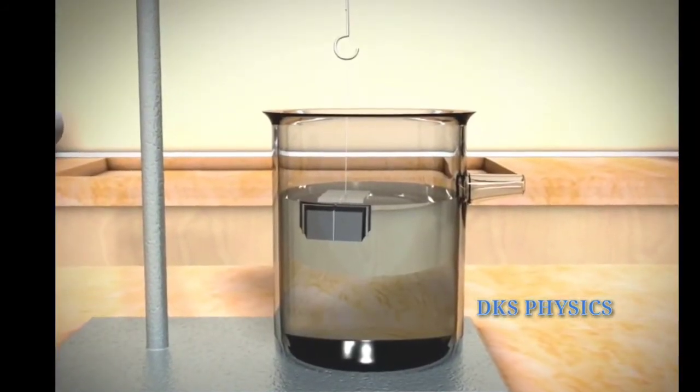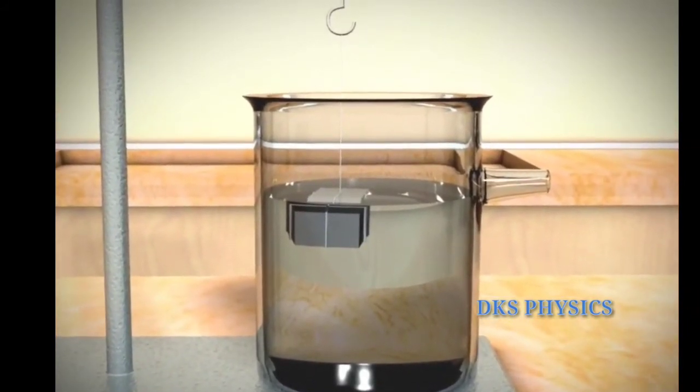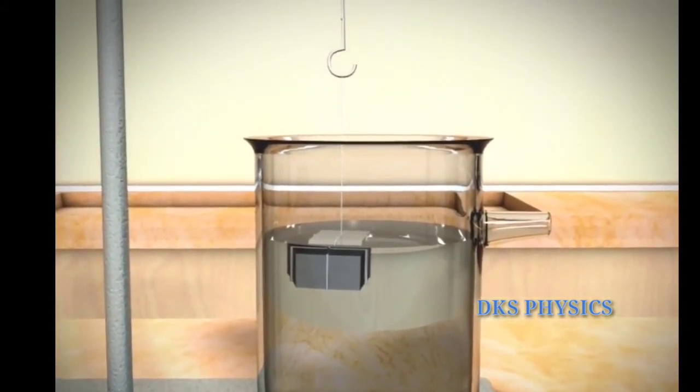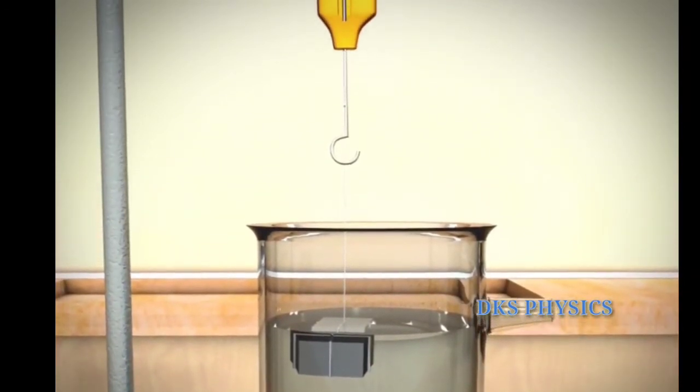Recall the part where the cube was immersed in the water. It is pushed in further, but there is no change in the water level. What could be the reason for this?